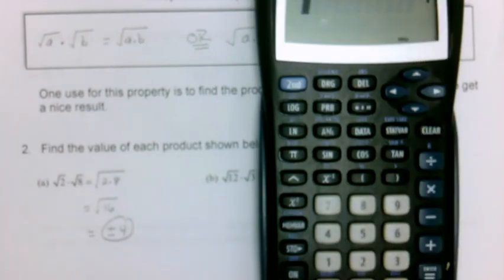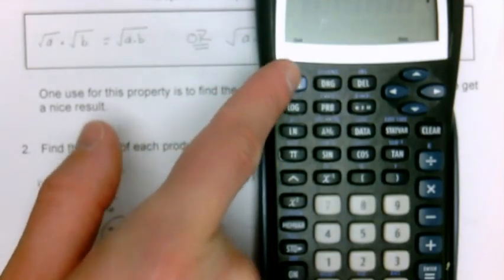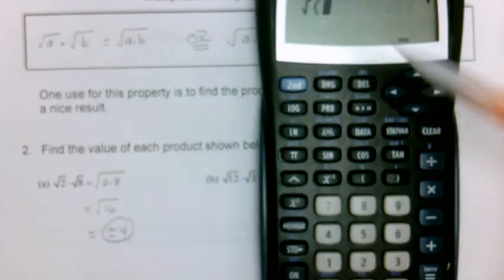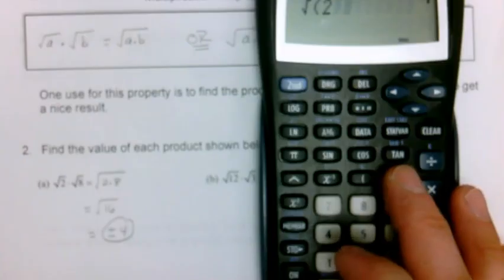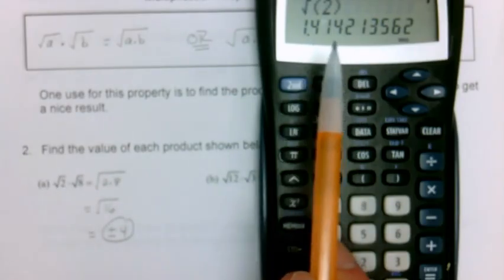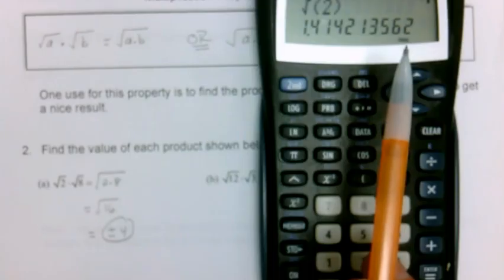So if you have this calculator, which is the TI-30X2S, this is the calculator that I prefer that you use. To do a square root, you're first going to hit that second key right there, and then you're going to hit this x squared button, and it's going to bring up the square root symbol with an open parenthesis. Then you just type in the number that you want to find the square root of and hit enter. So the square root of 2 is this decimal, again, that doesn't terminate or repeat. This is an irrational number.